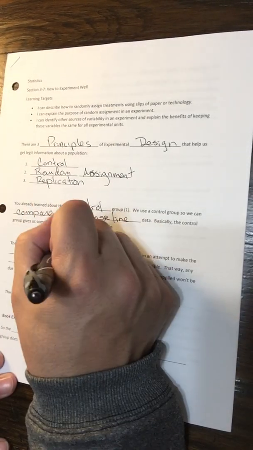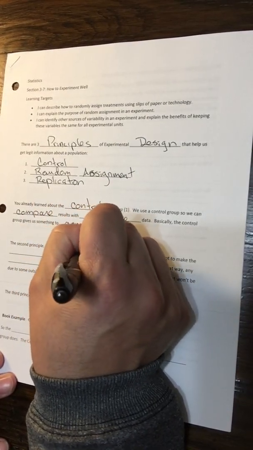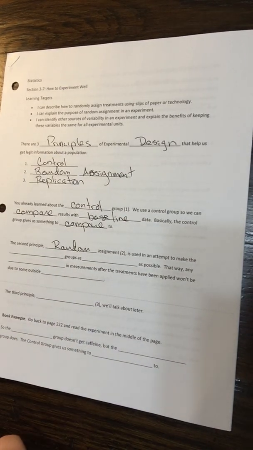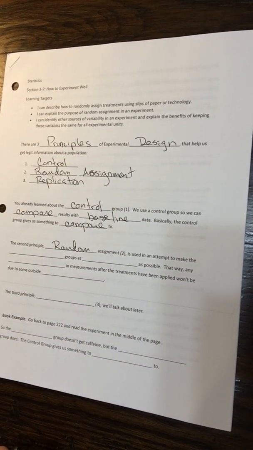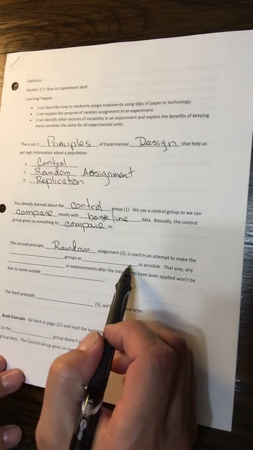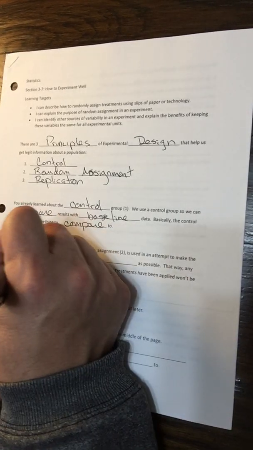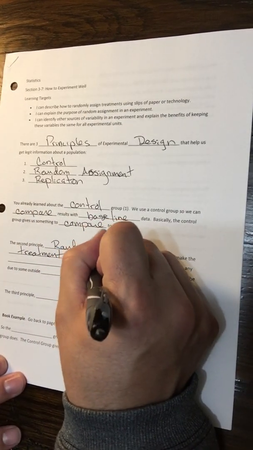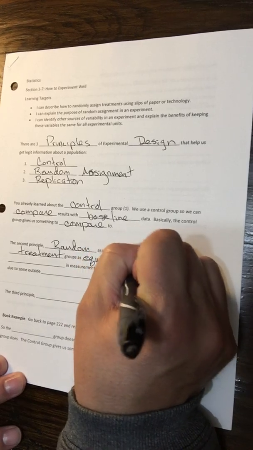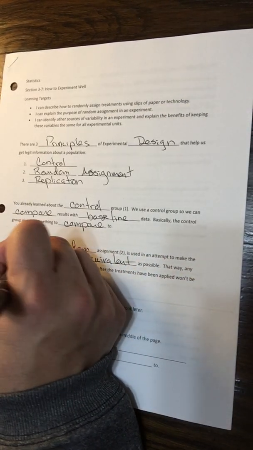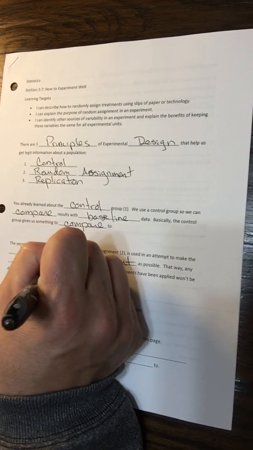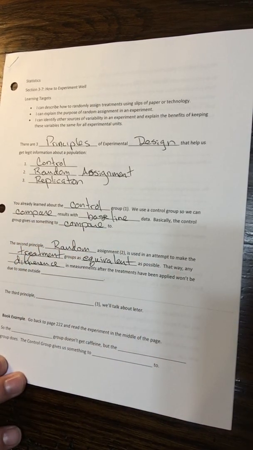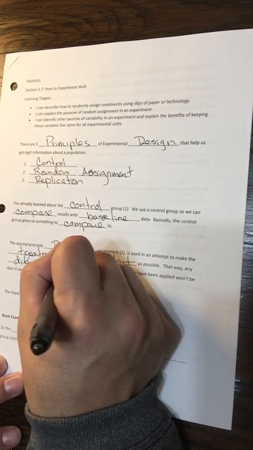The second principle is random assignment. Now again, to get your group in the first place, your sampling design probably has some kind of a random way of picking your sample, but now we're randomly assigning them into groups. We use a random assignment and attempt to make the treatment groups as equivalent as possible. That way, any difference in the measurements after the treatment's been applied, it won't be due to some outside variable.